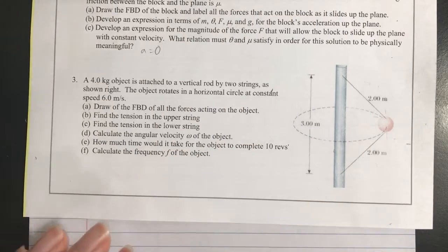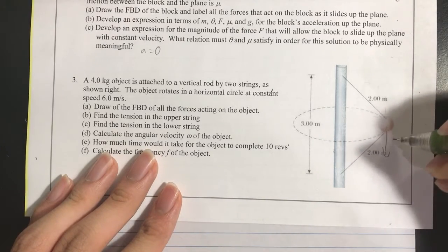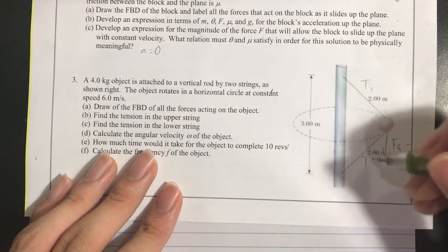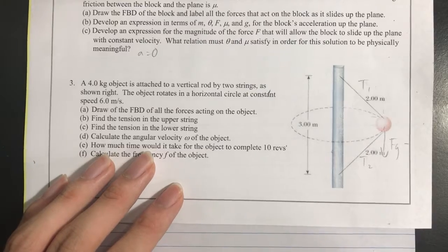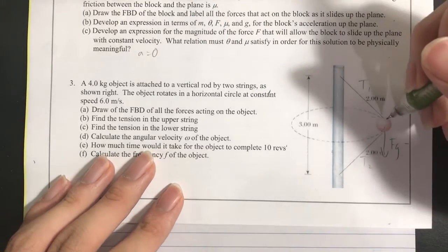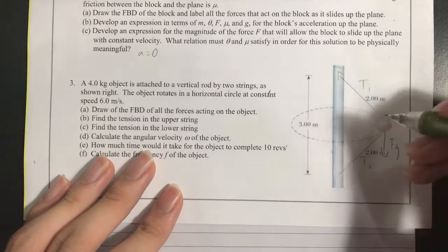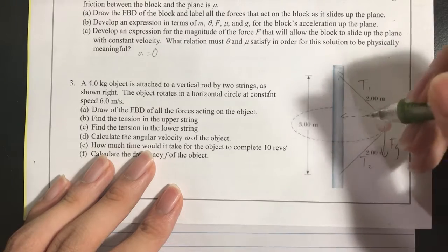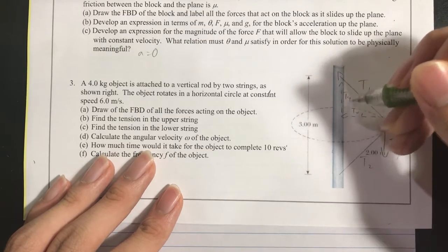Okay, so all the forces acting on a ball. First, there's Fg, force of gravity. And then there's T1 and T2, the two tensions. So now let's draw the components of each tension. This string is pulling the ball this way. And there's an X and Y component. X component will be here. This will be Tx1 and Y component Ty1.